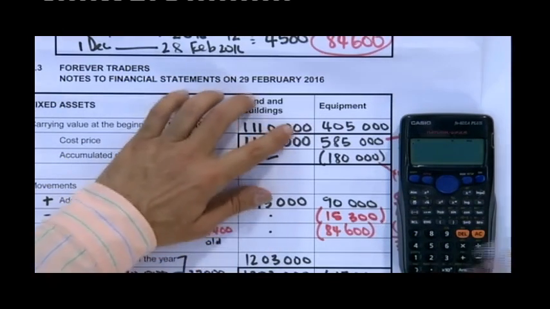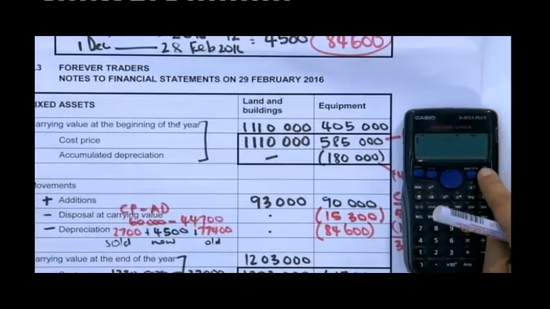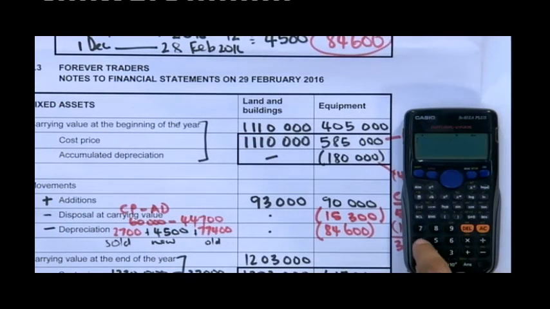You can start with the 405,000. That means I'm looking for carrying value. So it's 405,000 plus the 90,000 minus 15,300 and minus 84,600. That gives you 395,100.